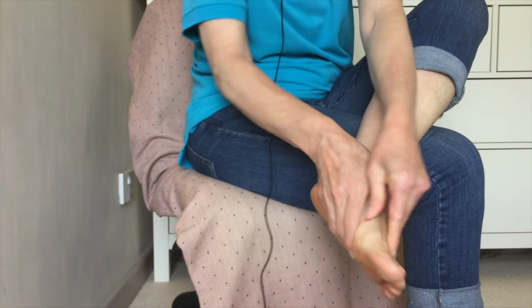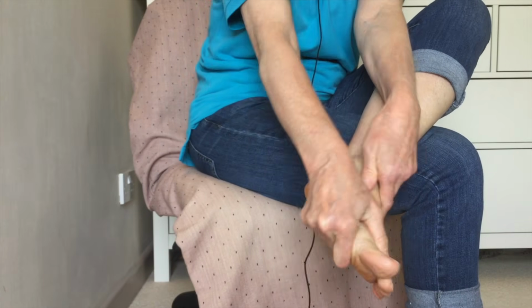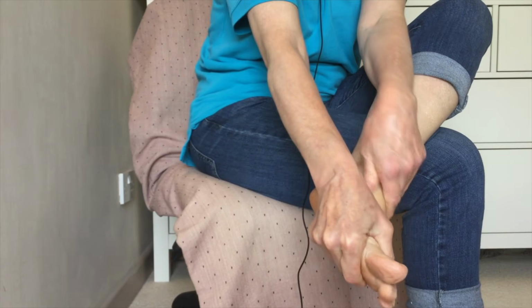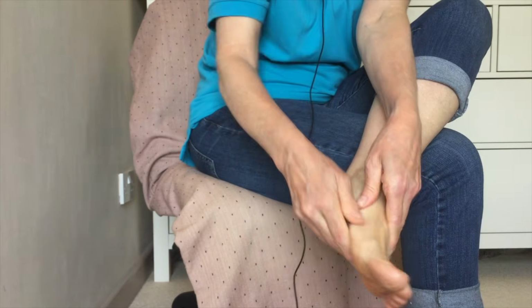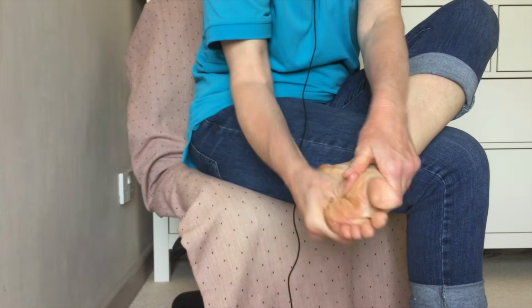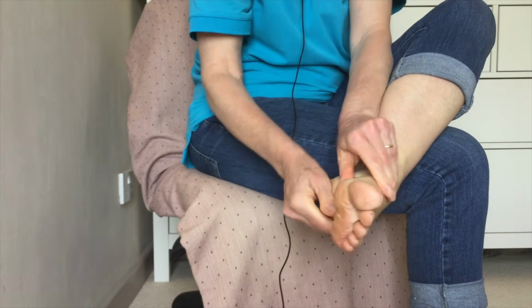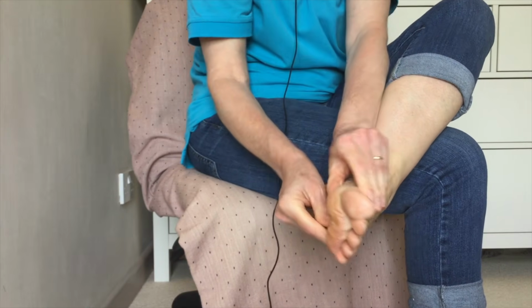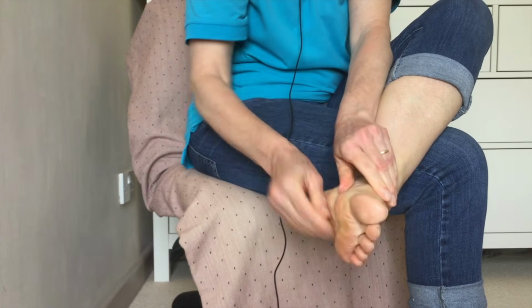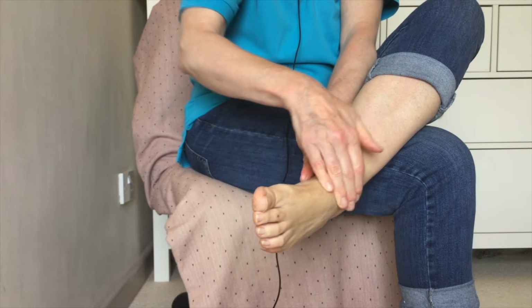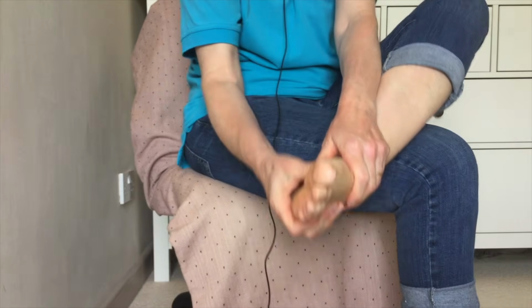So we're going to, just for today, massage the front part of the foot using thumbs and hands, any way you can do it. So use all your fingers so that it just loosens up the front part of the chest, because a lot of this part represents the front part of the chest.